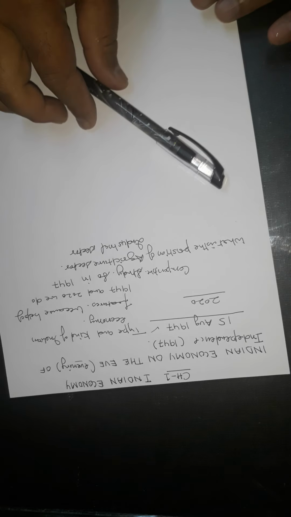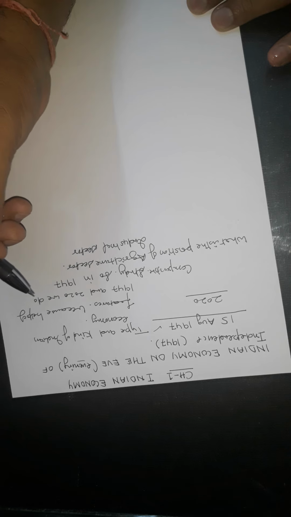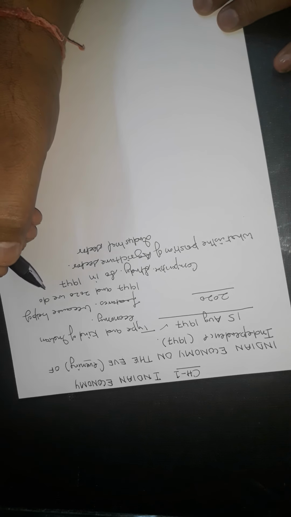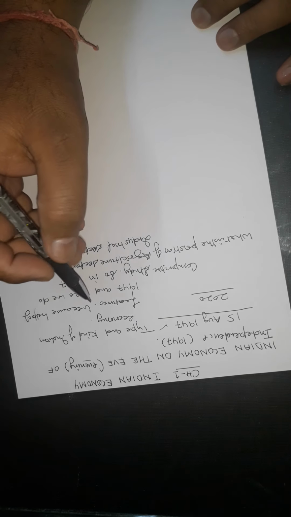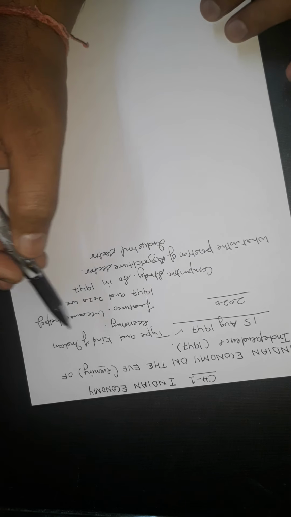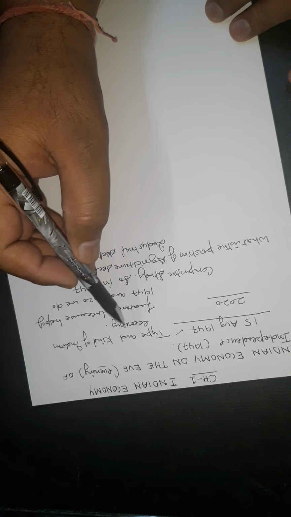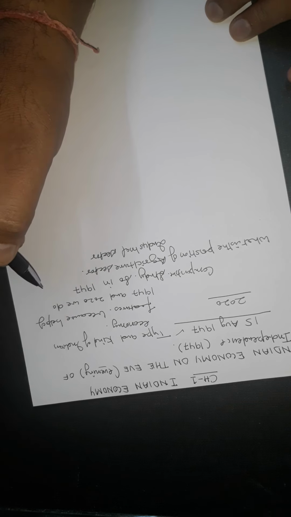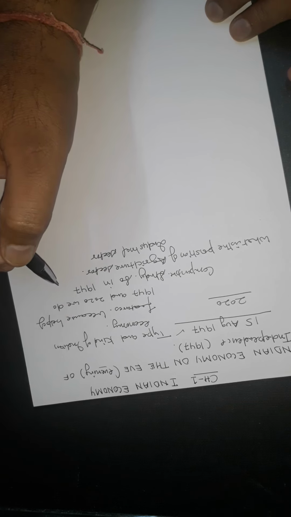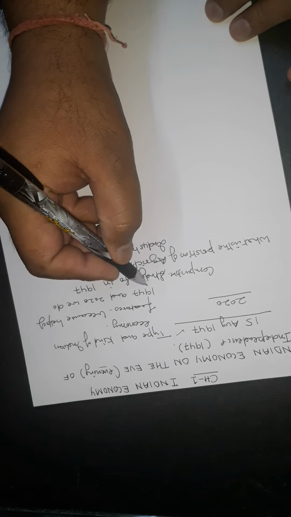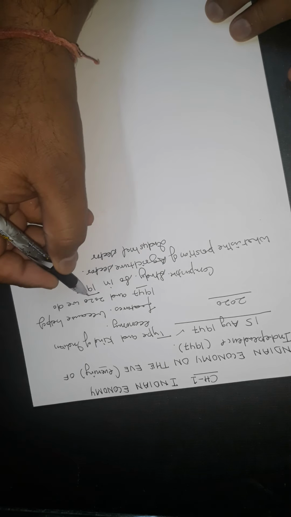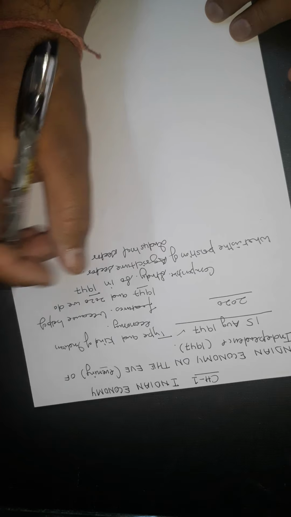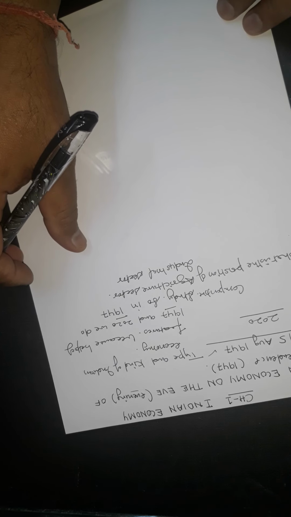So, chapter number one: the Indian economy on the eve of independence, 1947. On 15 August 1947, we first discuss the features of the Indian economy in 1947, because with the help of 1947 and 2020 we can do a comparative study of how much has changed.